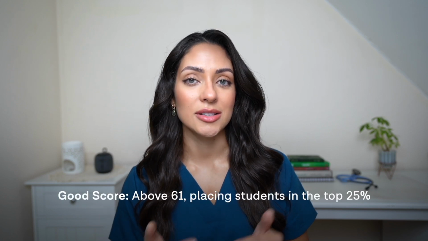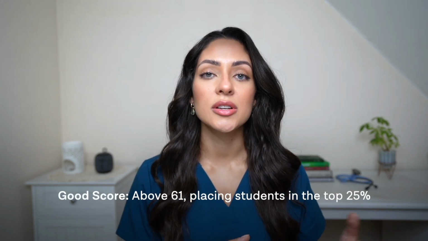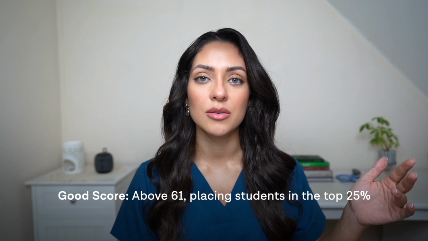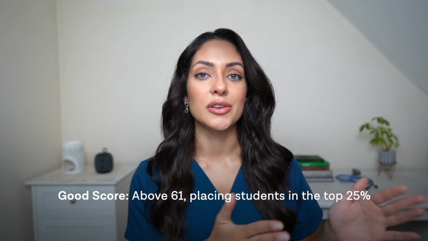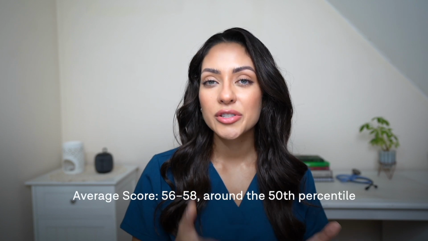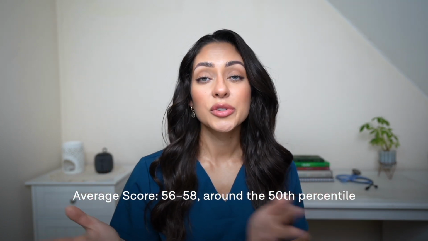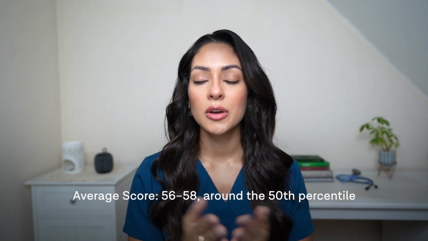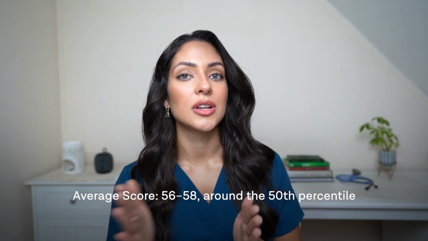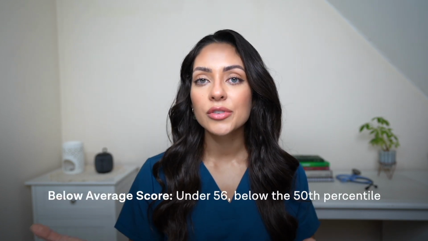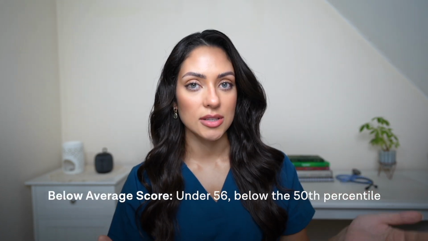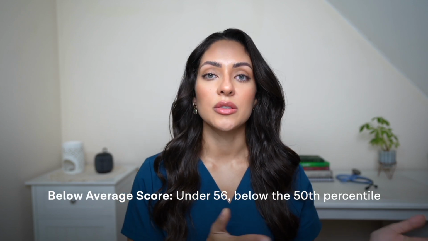So now let's look at the different scores and what is good and what is not so good. A good score is probably anything above 61. This would place students above the 75th percentile, meaning that 75% of students scored below this. An average score typically ranges from 56 to 58. That would put you in the 50th percentile, meaning that 50% of people scored less than that. And a below average score is anything below 56. This would place you under the 50th percentile.